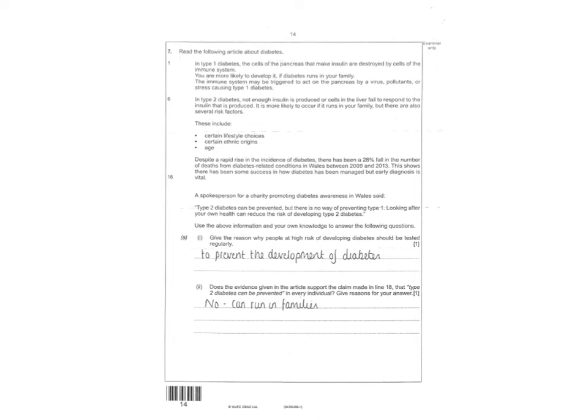Read the following article about diabetes. In type 1 diabetes, the cells from the pancreas that make insulin are destroyed by cells of the immune system. You're more likely to develop it if diabetes runs in your family. The immune system may be triggered to act on the pancreas by a virus, pollutants or stress, causing type 1 diabetes. In type 2 diabetes, not enough insulin is produced, or cells in the liver fail to respond to the insulin that is produced. It is more likely to occur if it runs in your family, but there are also several risk factors. They include lifestyle choices, ethnic origins, and your age.